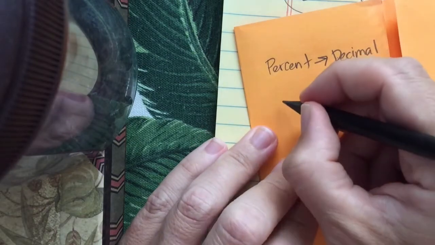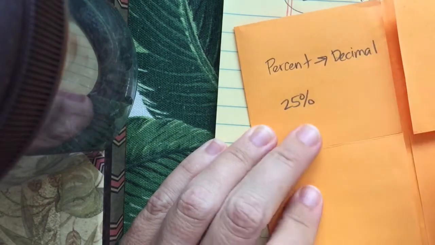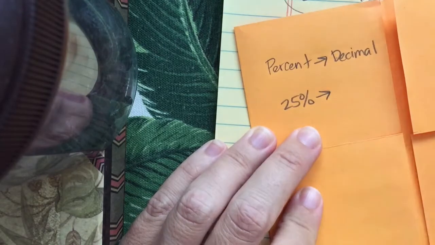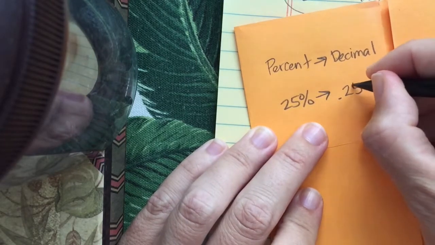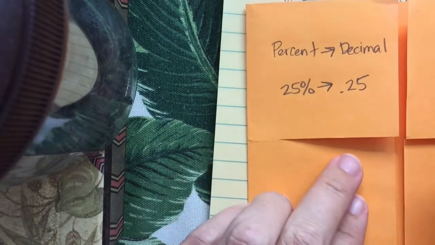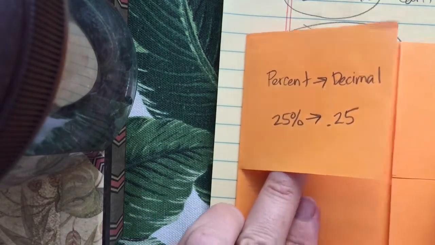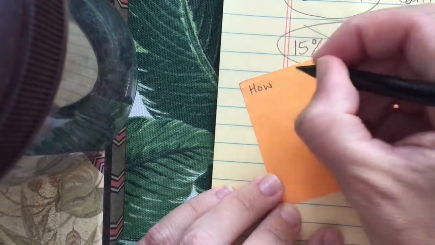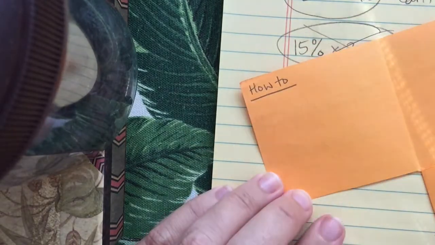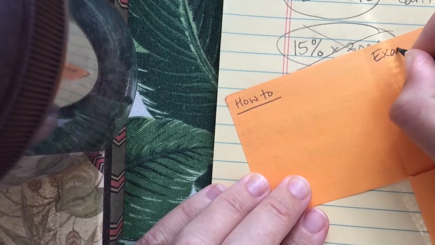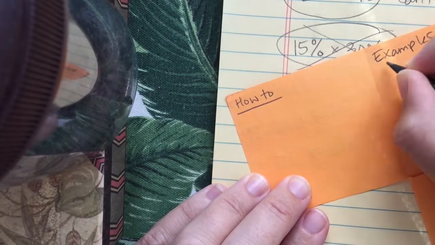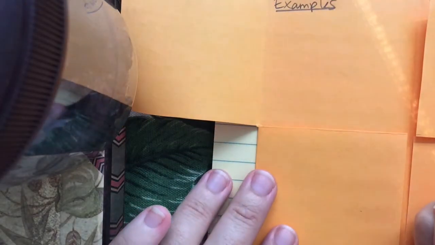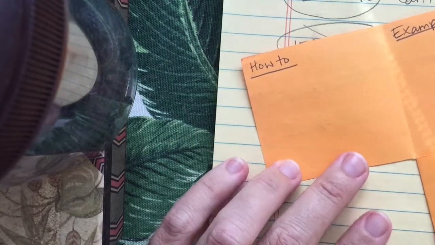So for example, if you had 25% and you wanted to change that into the decimal of 0.25, which is its equivalent. So how this works is just go ahead and open up your little window here. And what I did is I'm doing the how-to on the left window, and I'll do some examples on the right window. Okay, so I went from here to here. Okay, how-to, real easy.